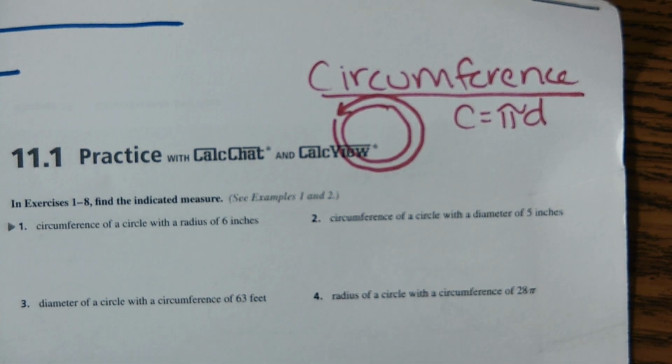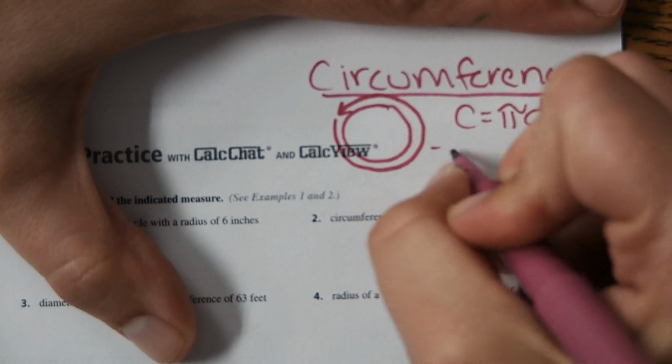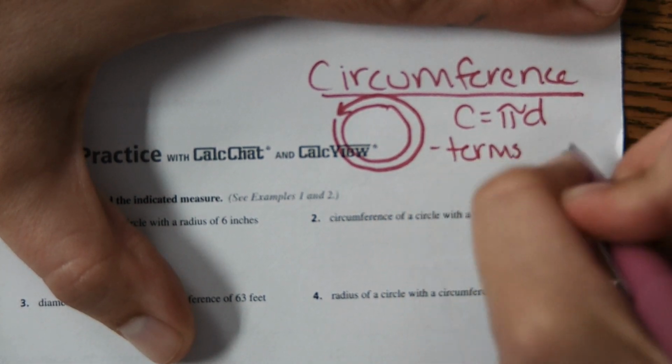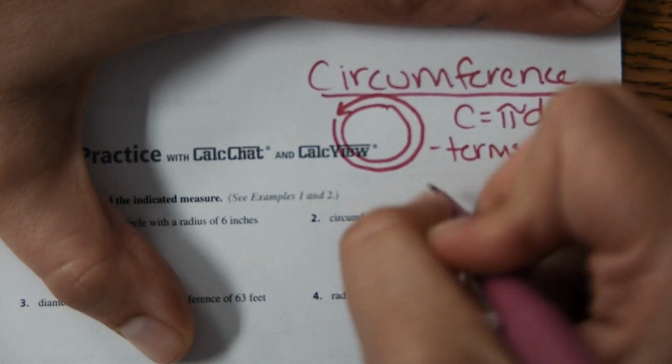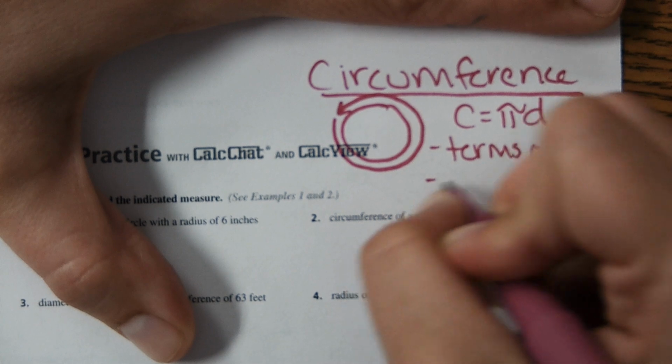We're going to solve these questions in two ways. We're going to solve them in terms of pi and then as a decimal.